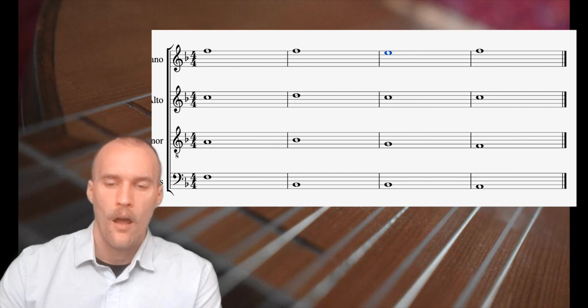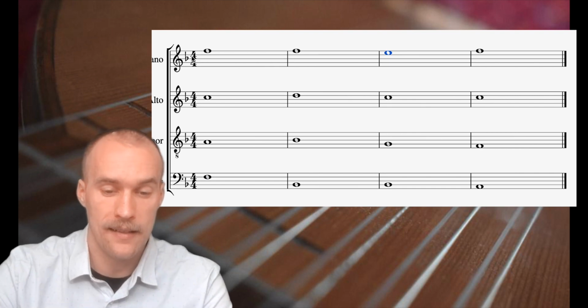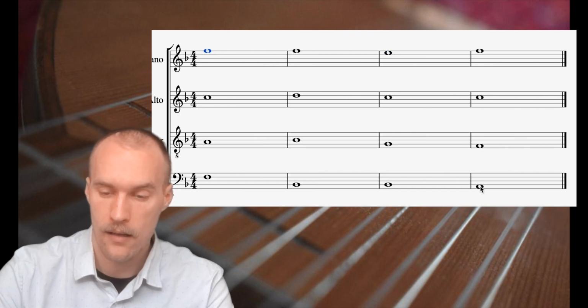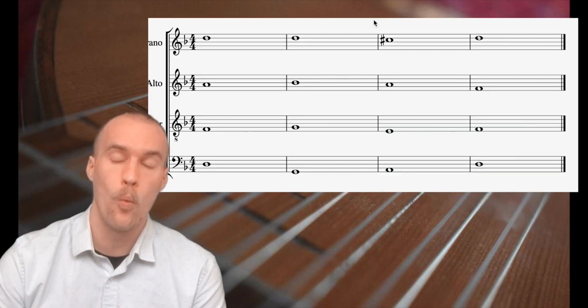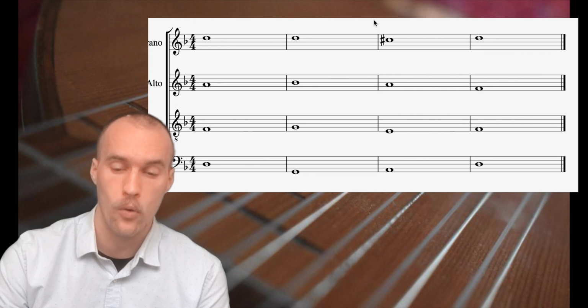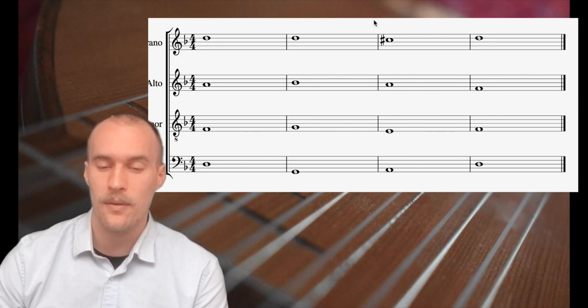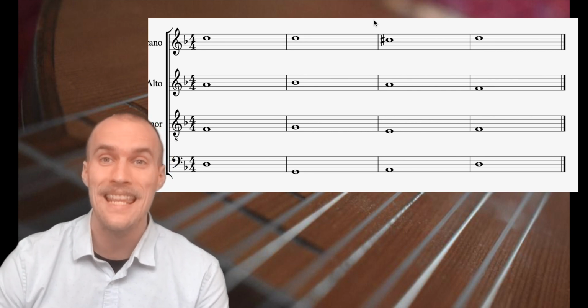Cool. Now, what if this were, instead of in a major key, what if this were in a minor key? So here we have that same 1 to 4 to 5 to 1 chord progression from earlier, except now we are looking at it in the minor key.